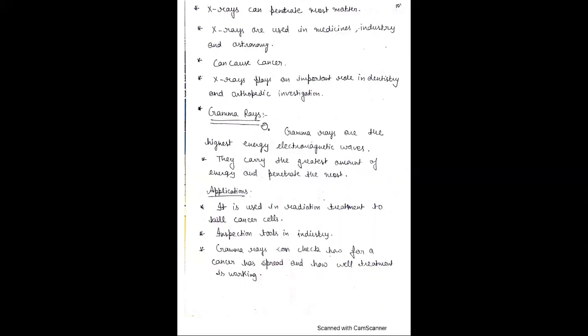Next is gamma rays. Gamma rays are the highest frequency or highest energy electromagnetic waves, and have the shortest wavelength. They carry the greatest amount of energy compared to other waves, and penetrate the most as compared to X-rays. They are used in radiation treatment to kill cancer cells. With the help of gamma rays, these are used in medicine to kill the cancer cells.